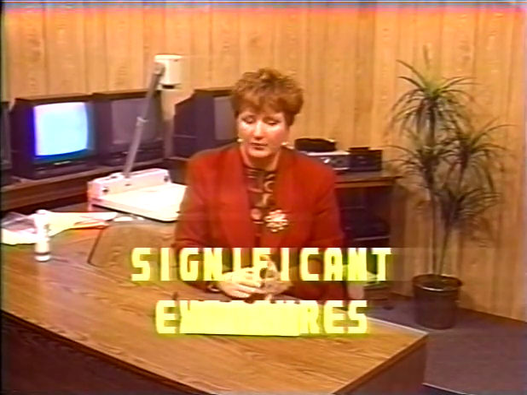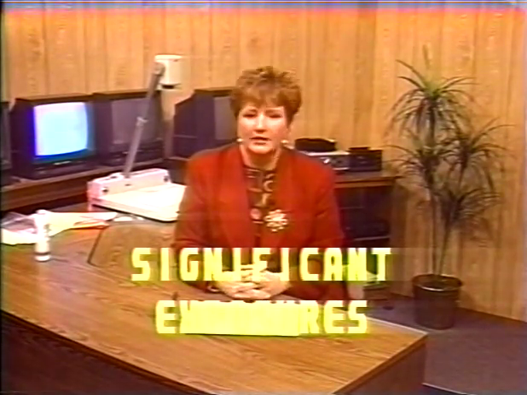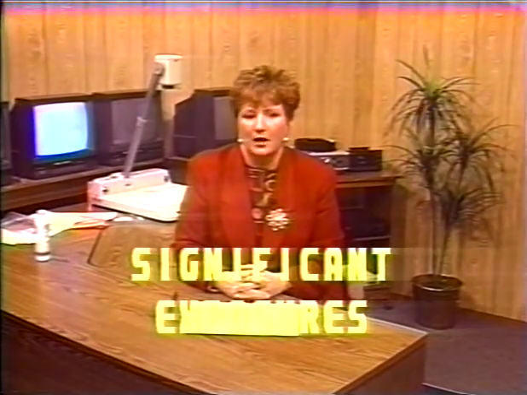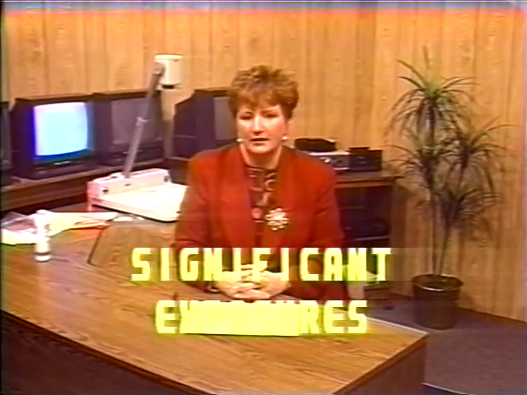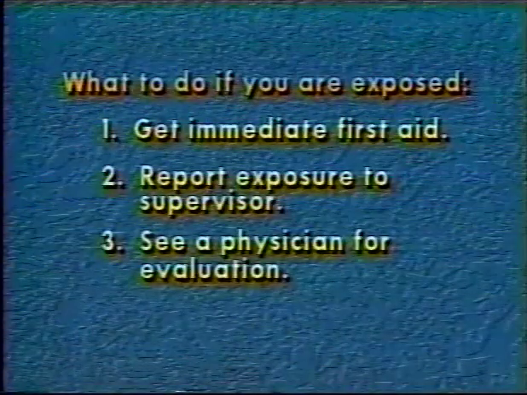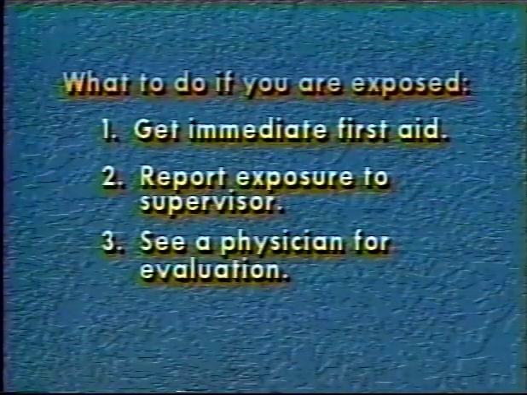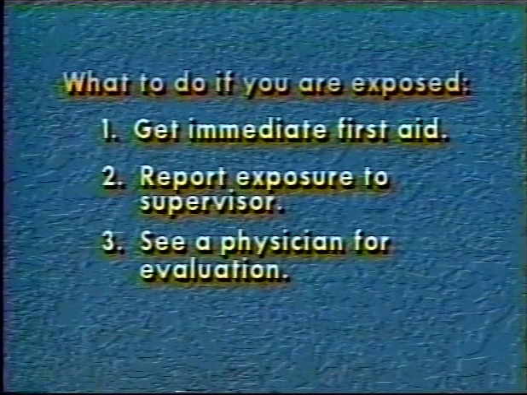If you should get any blood or body fluid in contact with your eyes, nose, mouth, or any areas of broken skin, these represent ways to get bloodborne pathogens, and they're termed significant body fluid exposures. It's important that when you have an exposure like this, that you follow 3 simple steps.